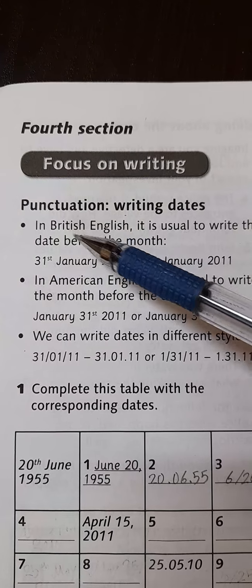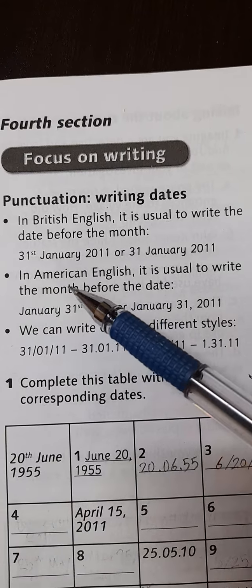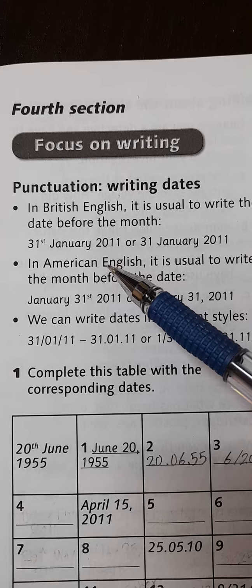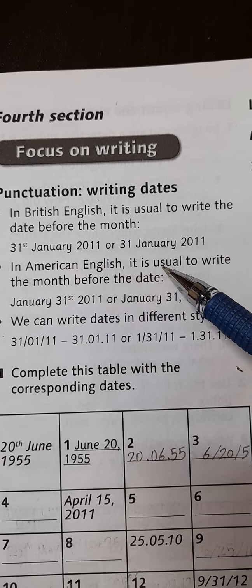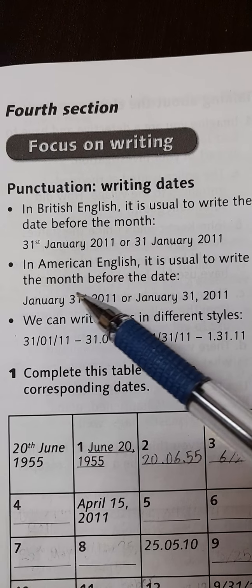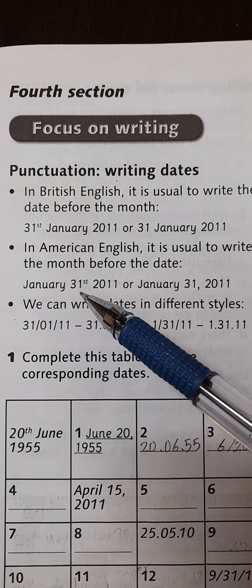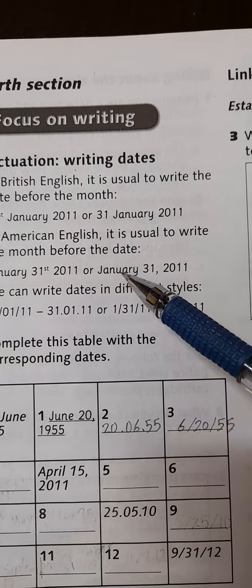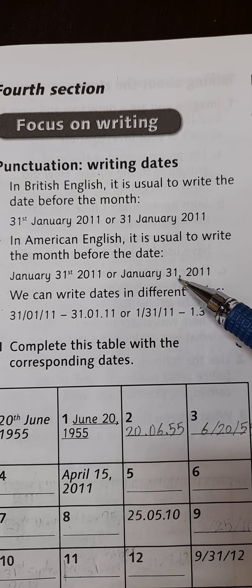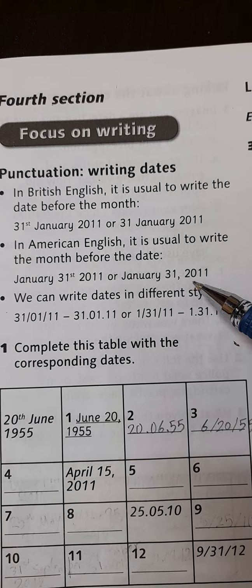Whereas in American English, it's usual to write the month before the date. So here we have January 31st, 2011 or January 31, 2011. Now look here, we have a comma. When we write January 31, we will write a comma, 2011.